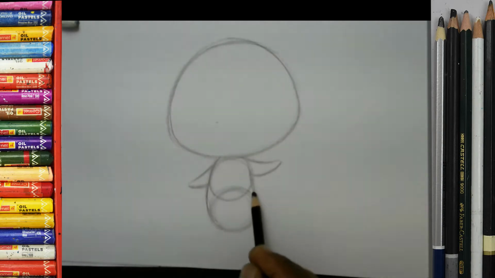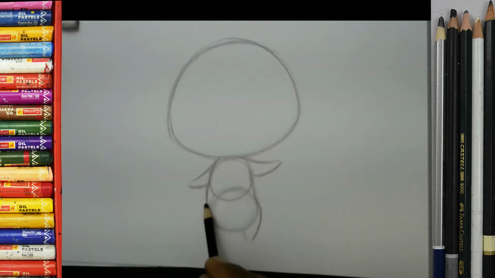Okay, and make the two legs, one leg and here two legs.